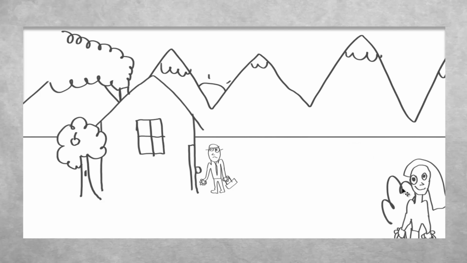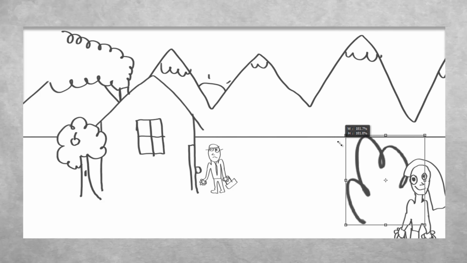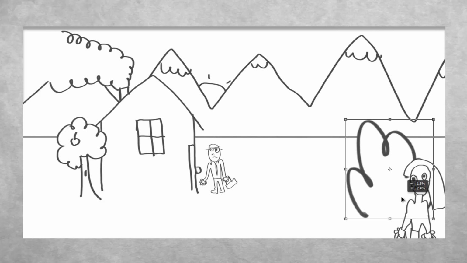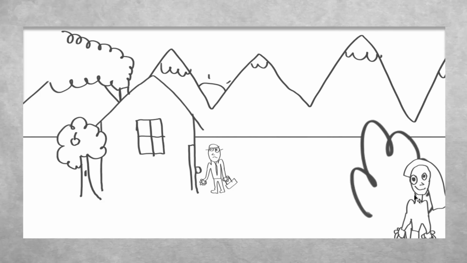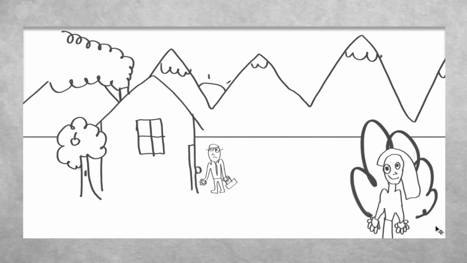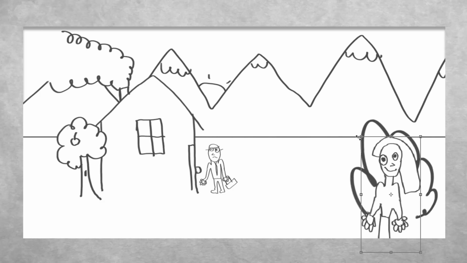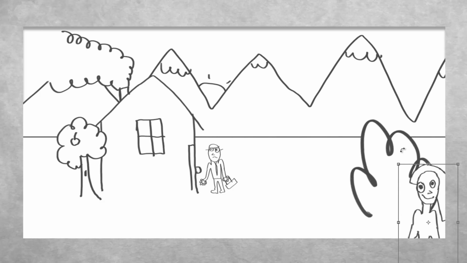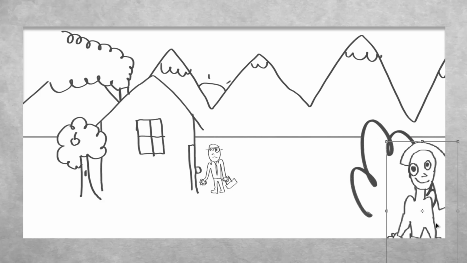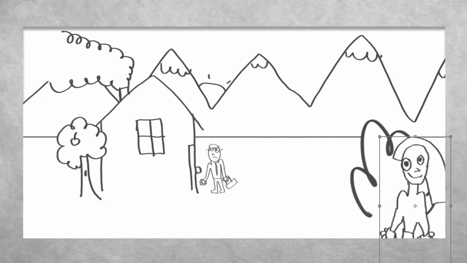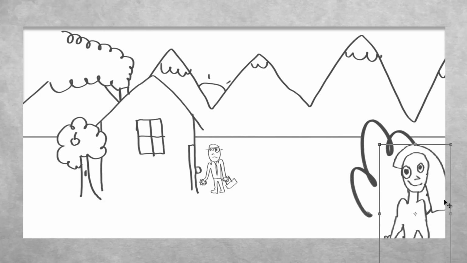So you can make the bush bigger, maybe have that overlapping, and the girl can also be a bit bigger because she's in the foreground, and maybe something like that. So now we have a story.